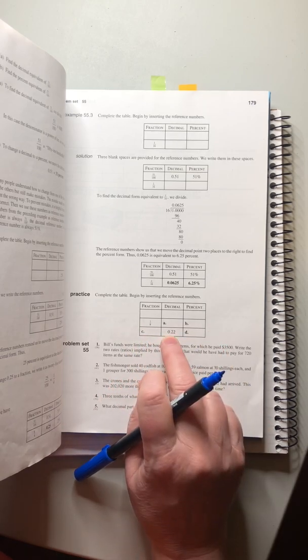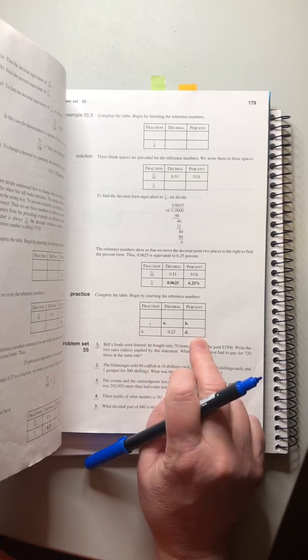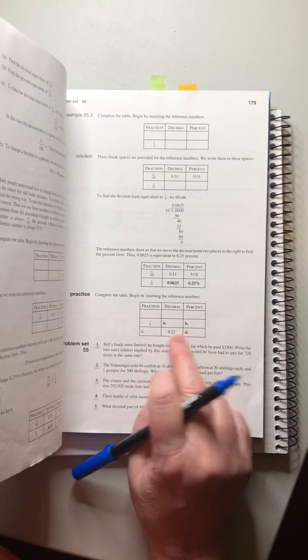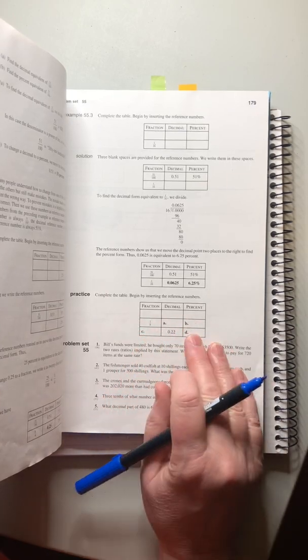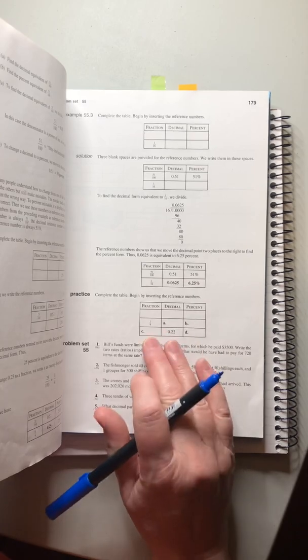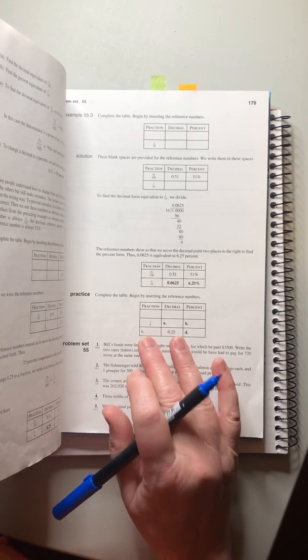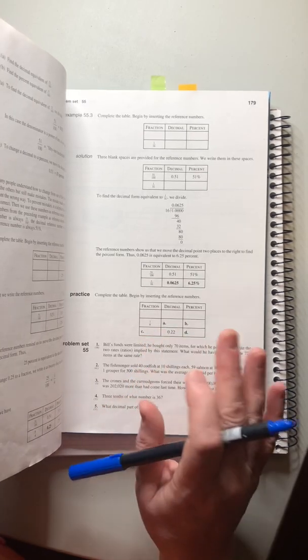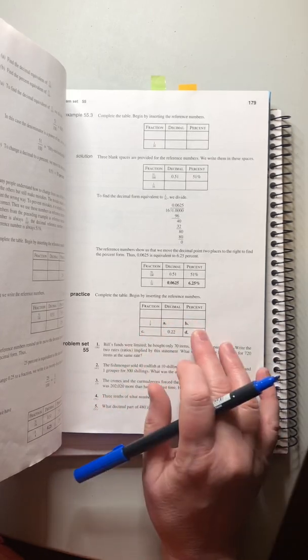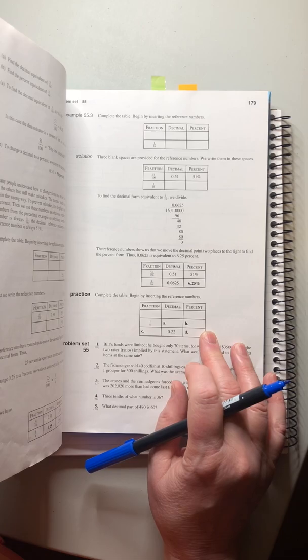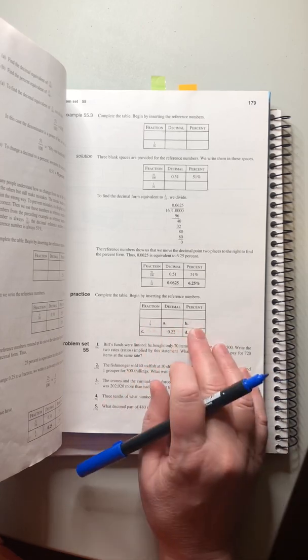Here we get 0.22 as the decimal. Okay, first do the fraction and then do the percent on that, right? That one's a little bit easier than the first one. So in the end, you will have all the boxes filled in. When we're doing the reference tables, I want you to do all the letters that show up in the reference table, okay? A, B, C, and D.